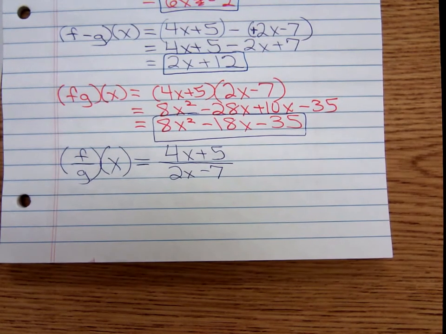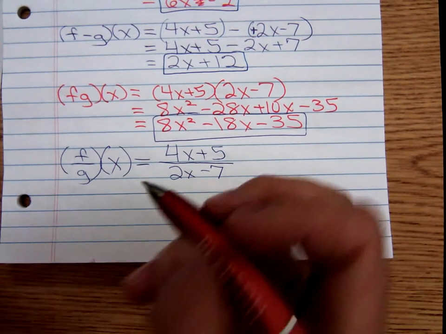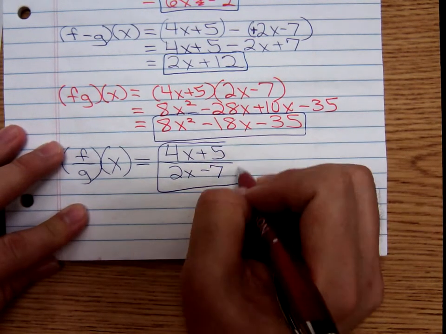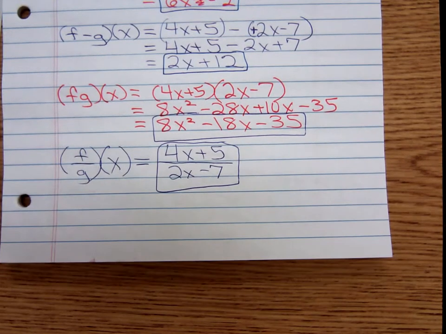Can we factor the numerator? No. Can we factor the denominator? No. That means we can't reduce it. There it is: 4x plus 5 over 2x minus 7.